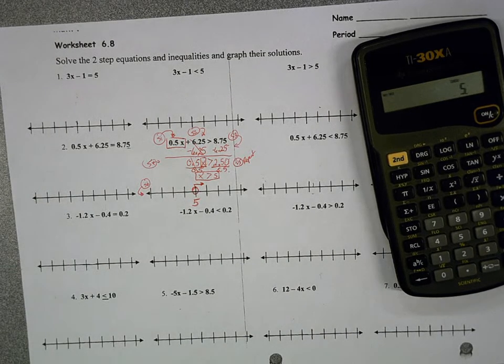All right. Questions on that type of problem? As you can see, some of these problems I probably didn't even have to teach you. I bet many of you would have already known, because it's like a two-step equation. You solve that, you graph the solution the same way, so it's very similar.